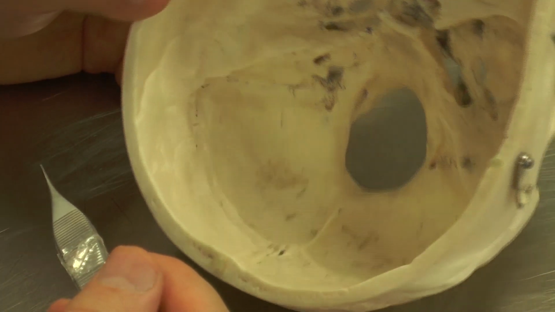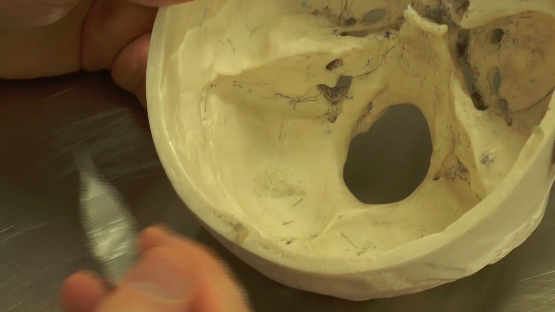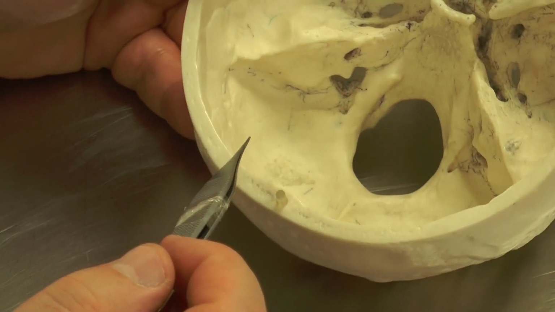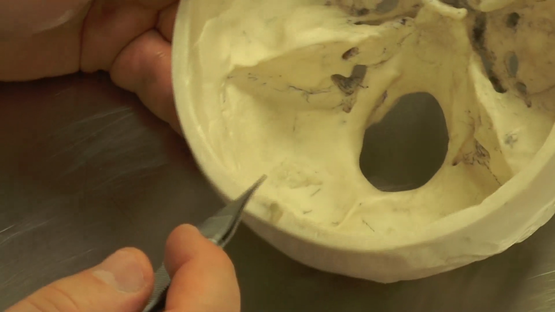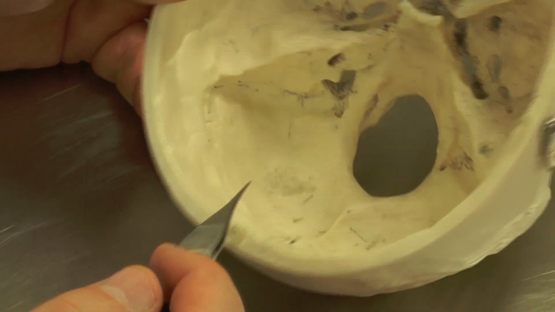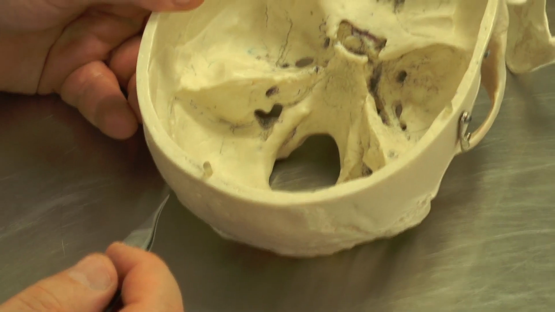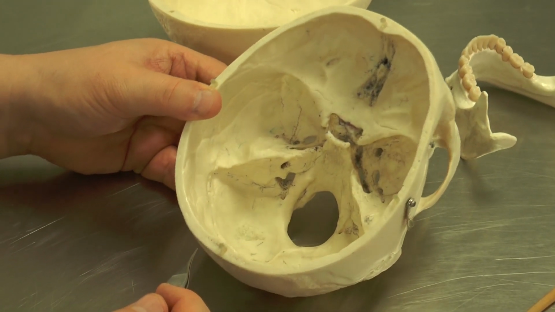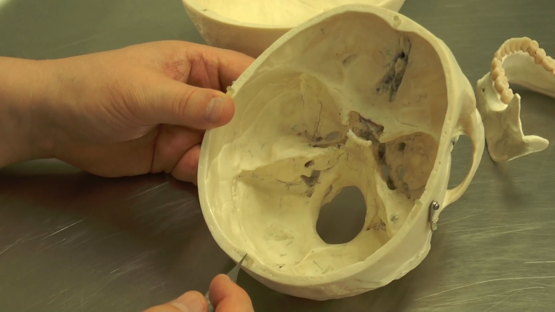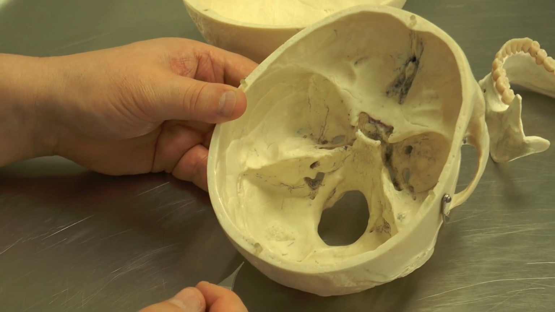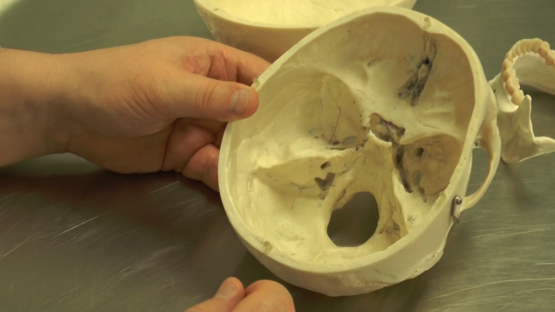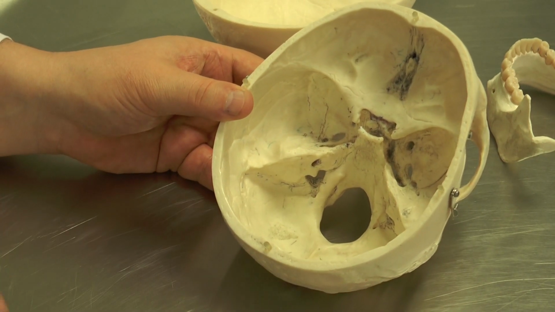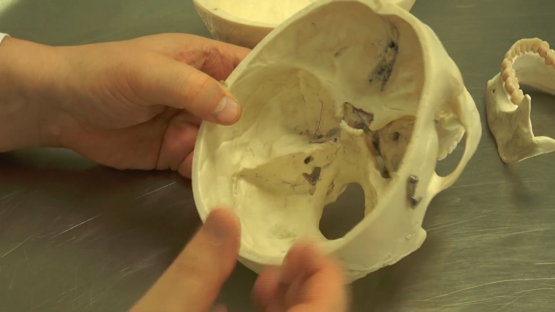Okay, so this is the internal aspect of the base of the skull. All right. So we went through a lot of things. So this is about it, and in our next video, let's look at the base of the skull. All right.